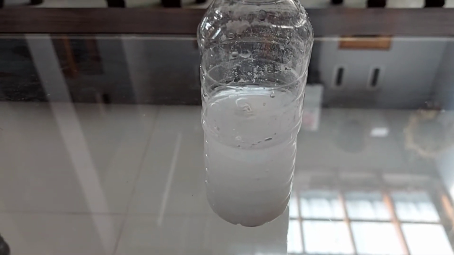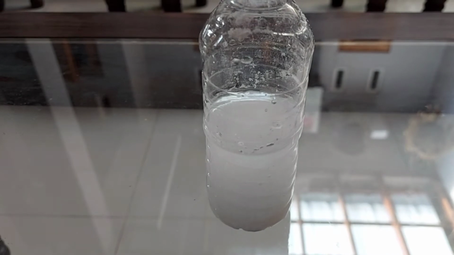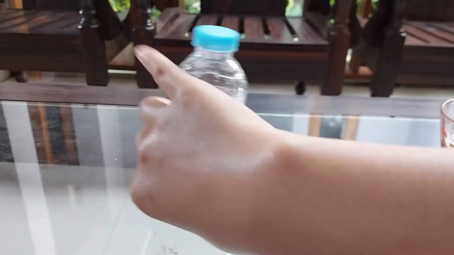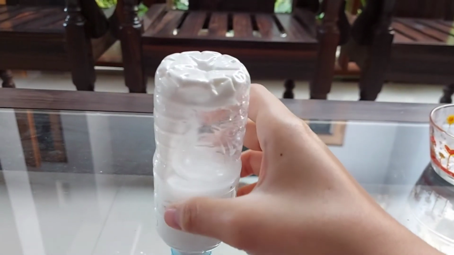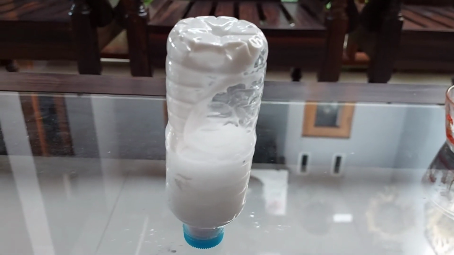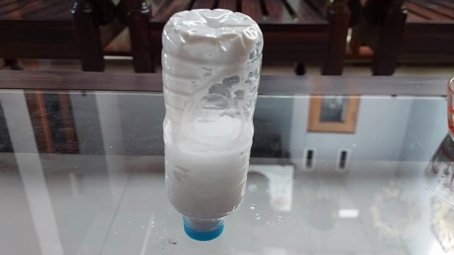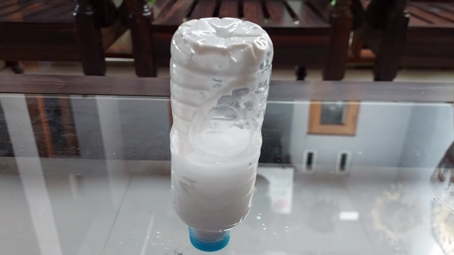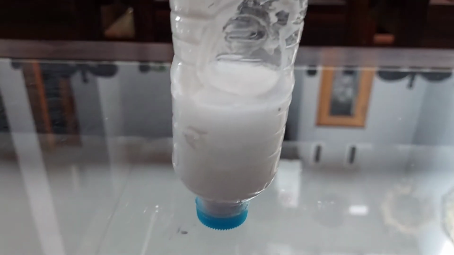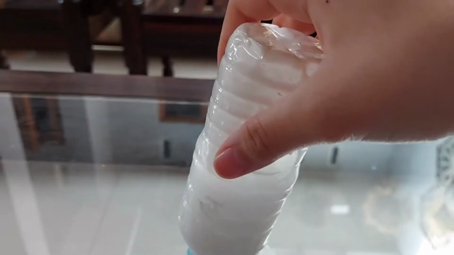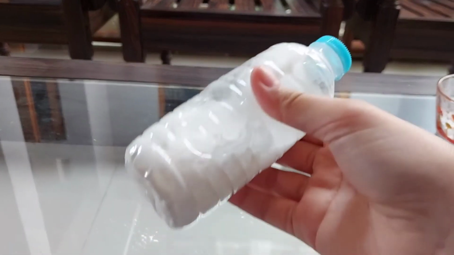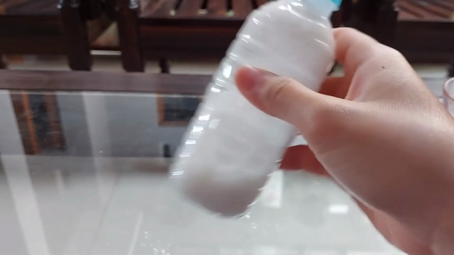After that, turn the bottle over so that the sediment at the bottom of the bottle can drain. If the sediment doesn't drain completely, shake the bottle until it's mixed.